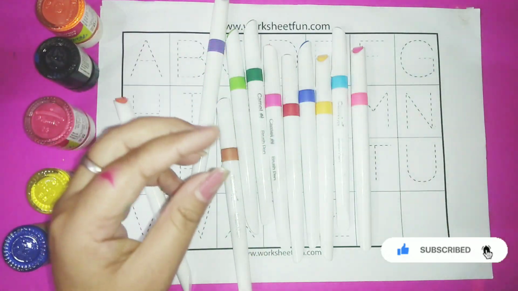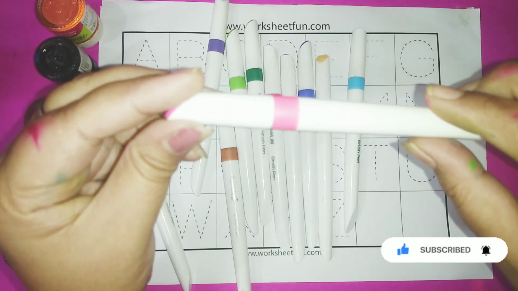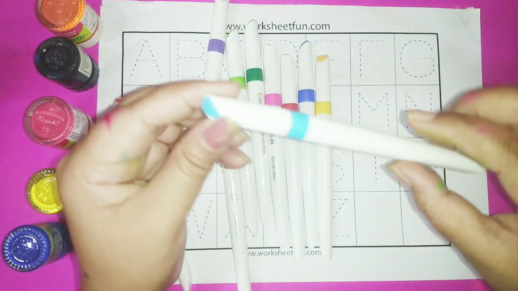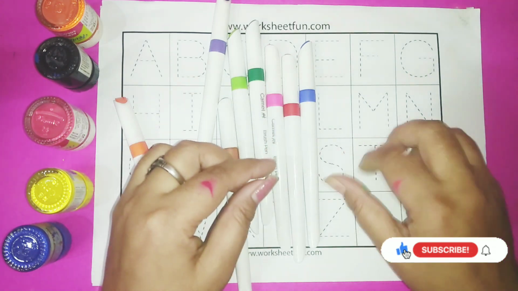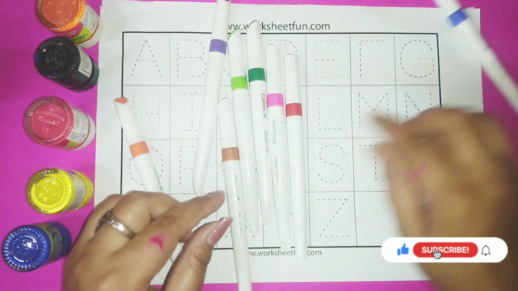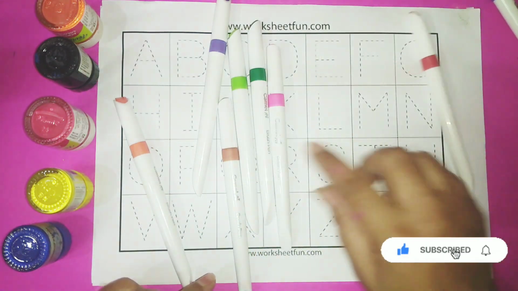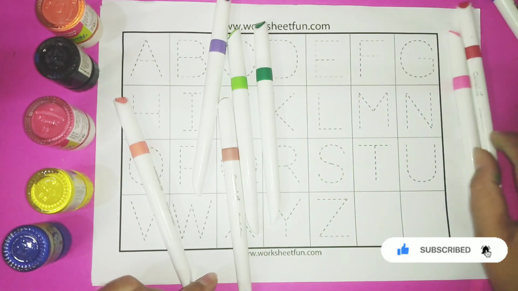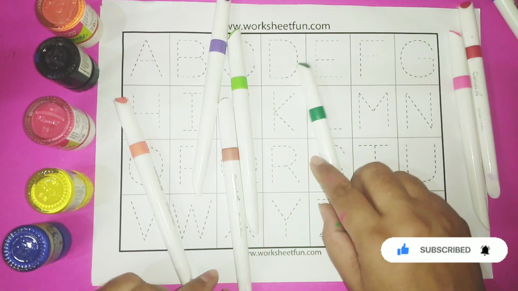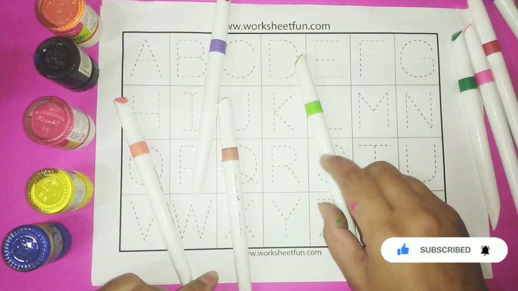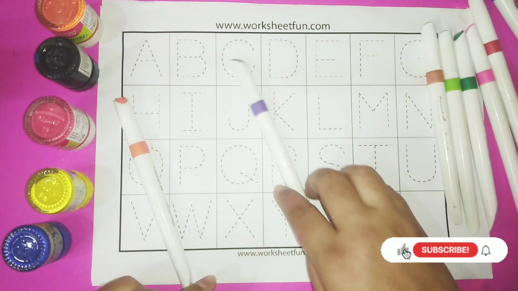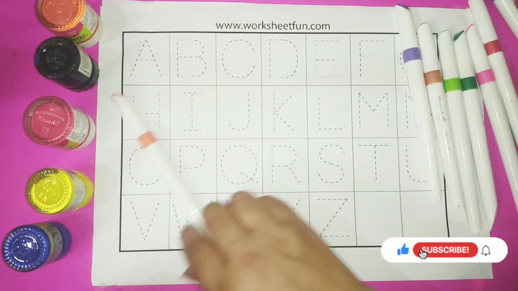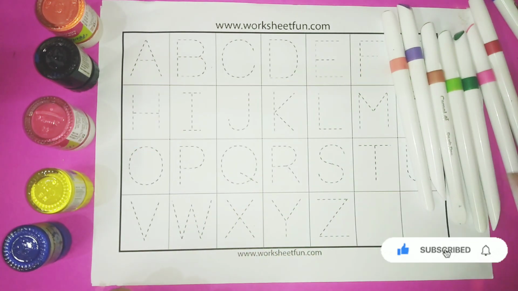Black color, pink color, sky blue color, yellow color, blue color, red color, dark pink color, dark green color, light green color, brown color, purple color, and orange color.